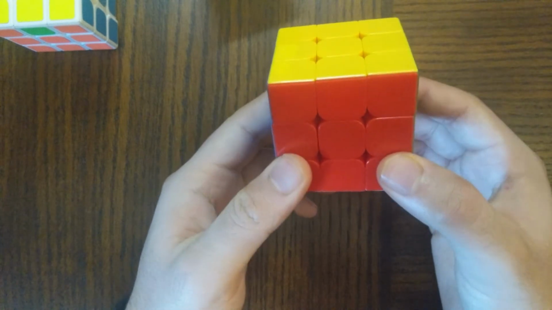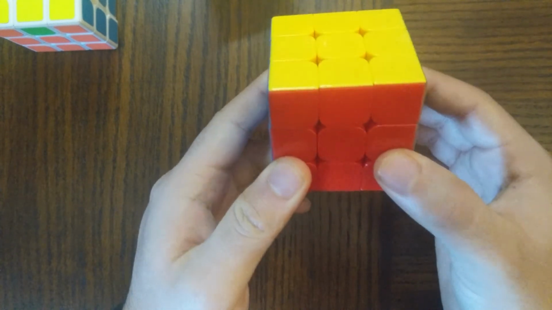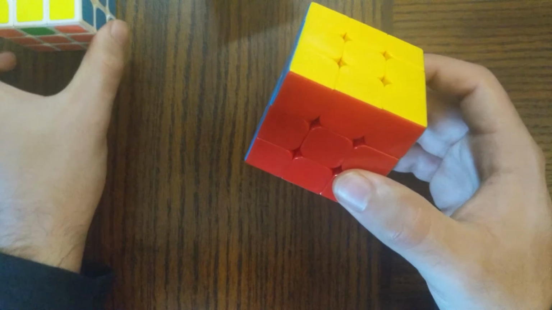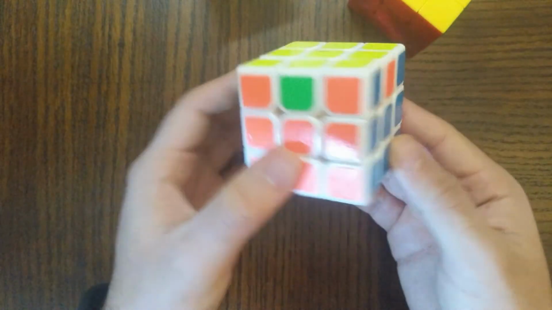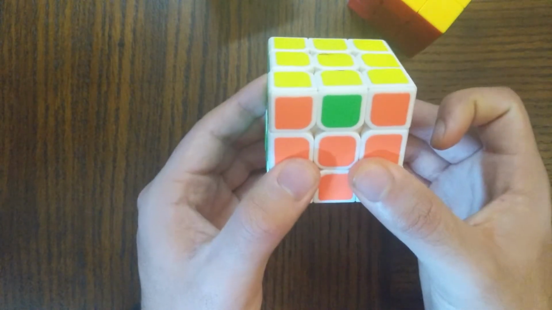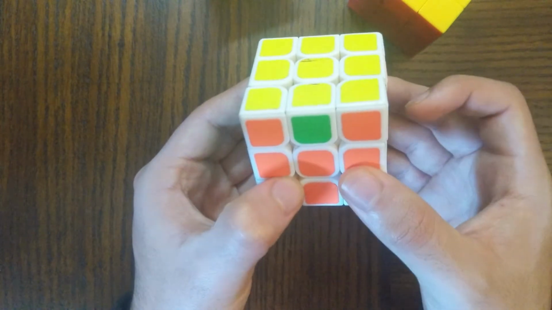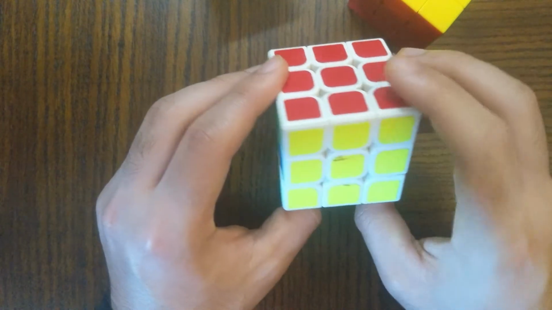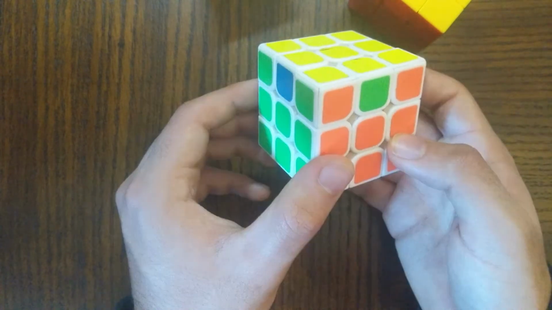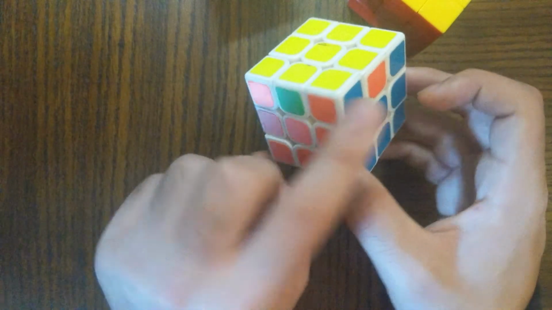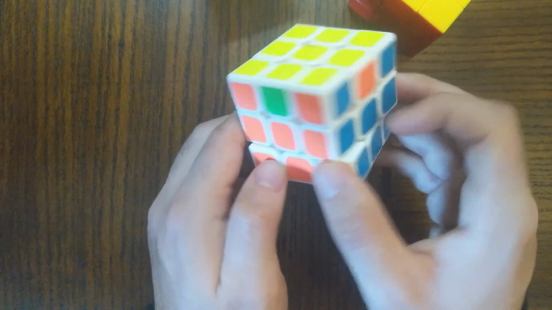Great. And now the final case is if we need to switch around 3 edge pieces with a 3-way swap. So here it is. For this, we need to align the cube so that the solved side over here is in the back. So now we can see that this side is solved, it's in the back, and then the 3 edges that we need to fix are on the front, left, and right.